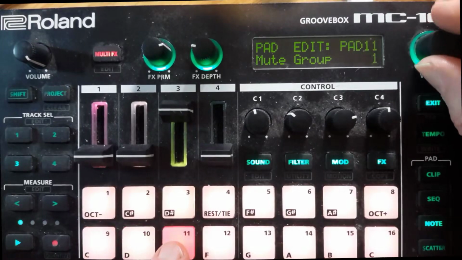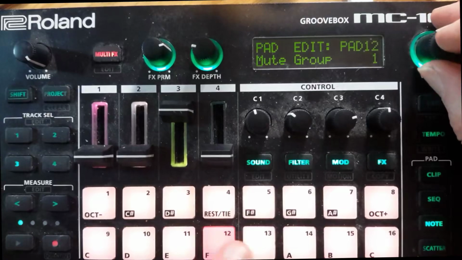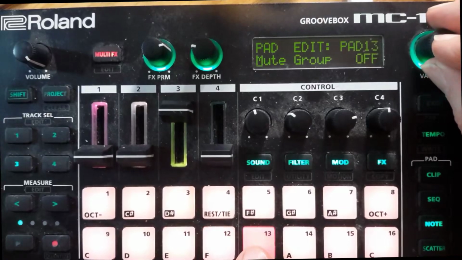Just click to select it, put it up to 1. Next pad, click to select, dial it up to 1 until all of the pads that have got your samples on are in the same mute group. And obviously 1 is the first one to use. The mute group will cut off the previous sample from playing once it's triggered. And it's quite an important concept.